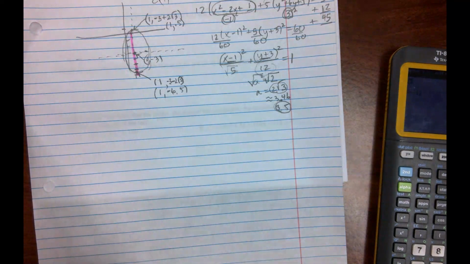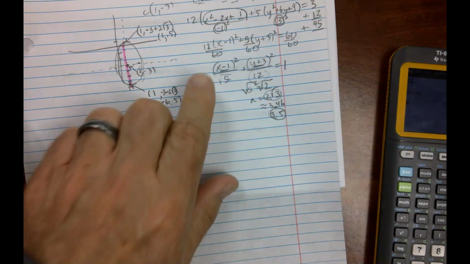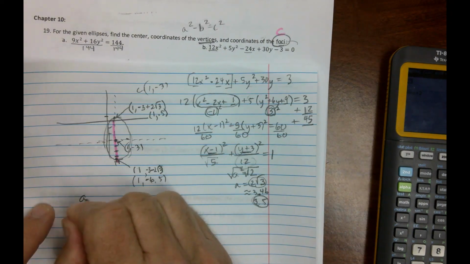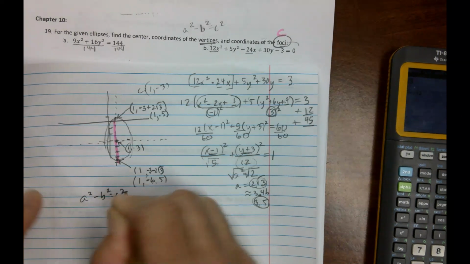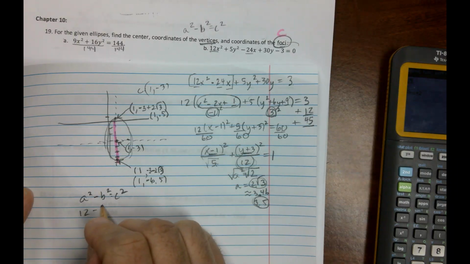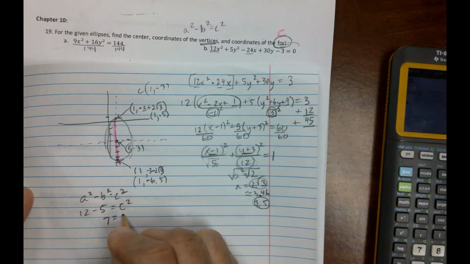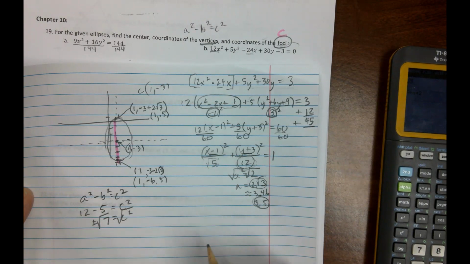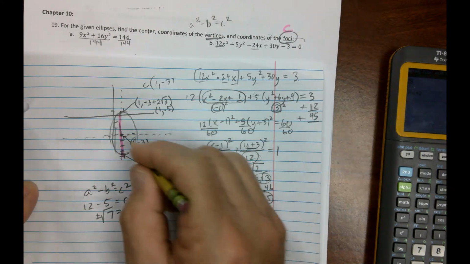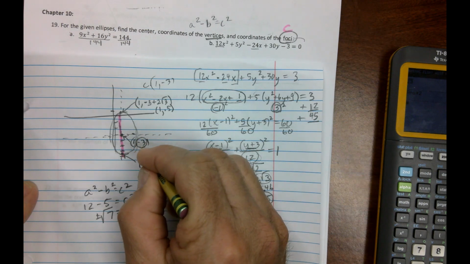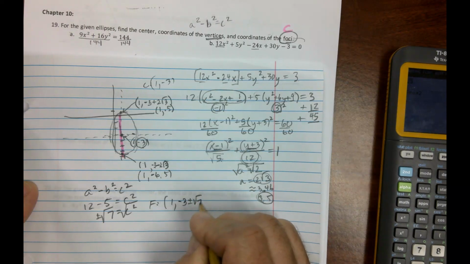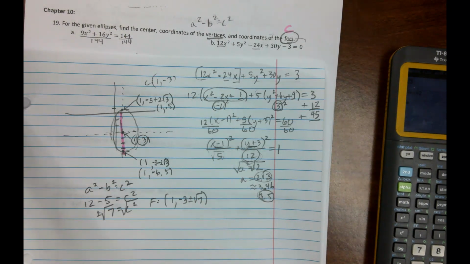Well, we have to find the letter C. Whoops, I'm off the page a little bit. So we got to find the letter C. And that's why this, a squared minus b squared equals c squared, is your BFF. So a squared is 12, it's this. B squared is 5. So we get 7 is c squared. So bada boom, bada bing, do the right thing. Don't forget, we're adjusting from the center up and from the center down. So in this case, it's up and down from here. So the foci, I'm going to list as 1, -3, plus or minus the square root of 7. And there you have it.